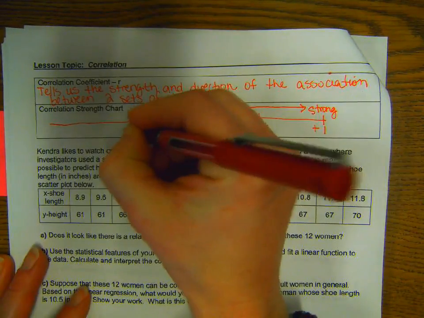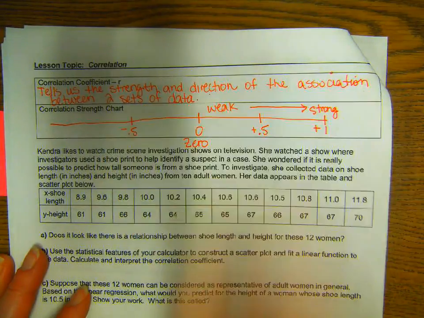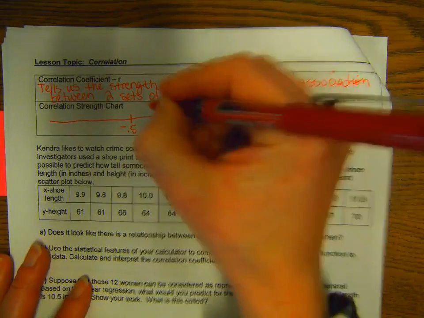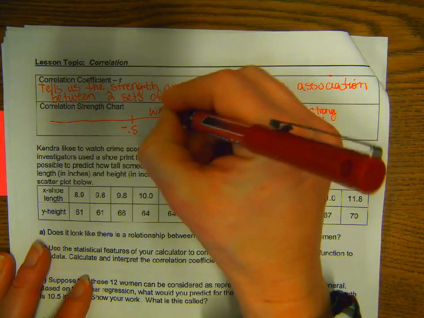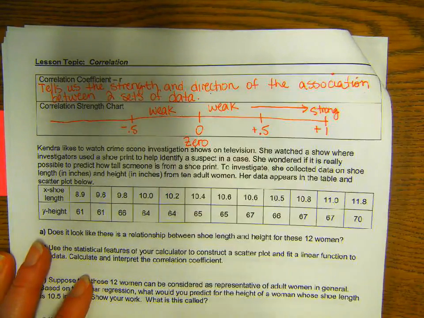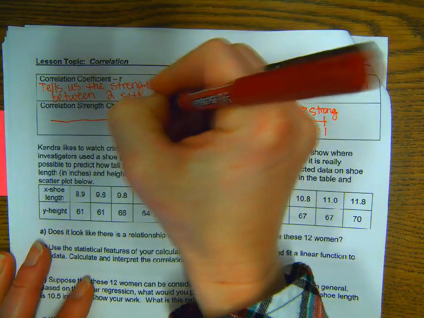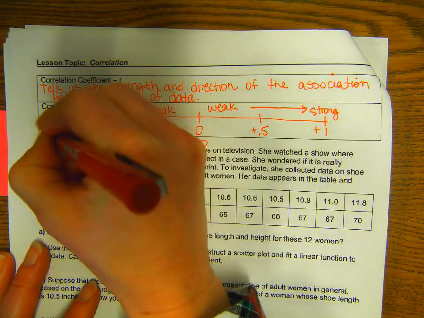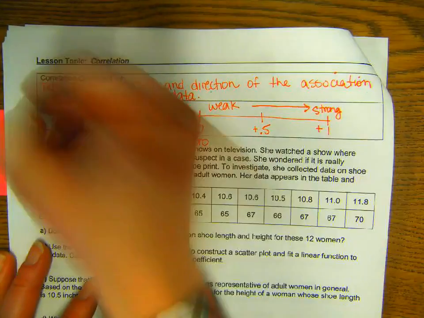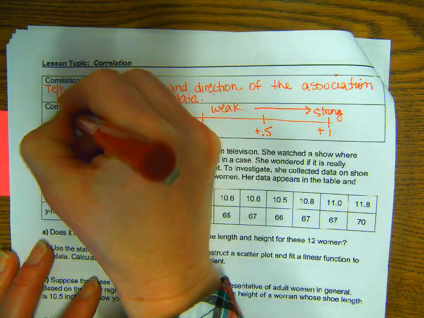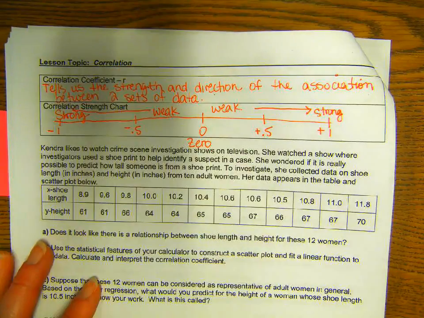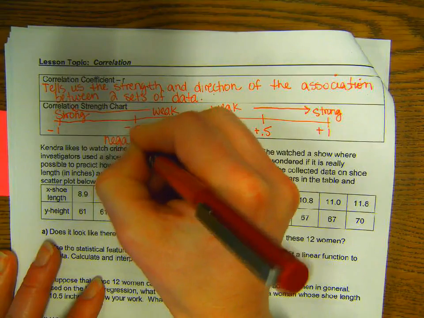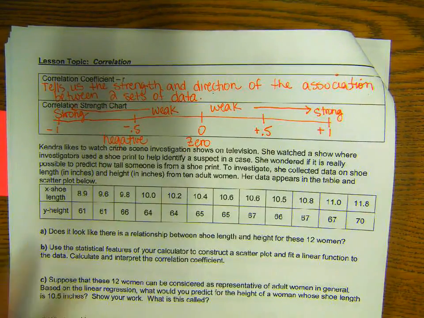On the other side, we see a negative 0.5. Something that was between 0 and negative 0.5 is going to be weak, moving its way to strong. If it's all the way to -1, that would be perfect. But anything that's negative is a negative correlation, meaning the data is going to the right and going down.